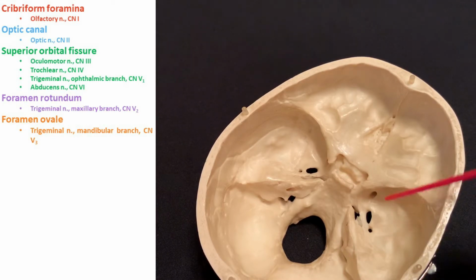Just beyond that foramen ovale, you're going to see another very tiny hole. That is the foramen spinosum. You don't have to worry about what travels through that, but if it helps you to remember that feature, think about how thin and tiny a porcupine spine would be, and that would just fit through that tiny little hole.